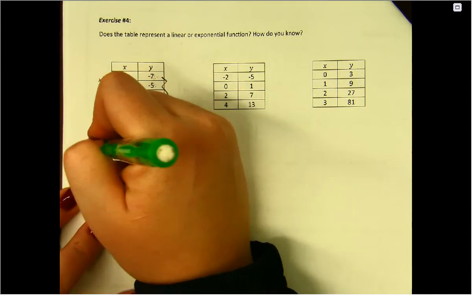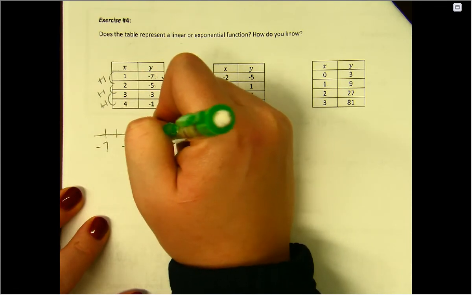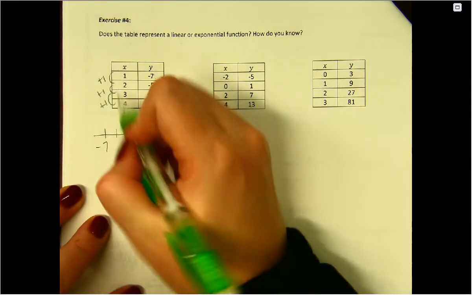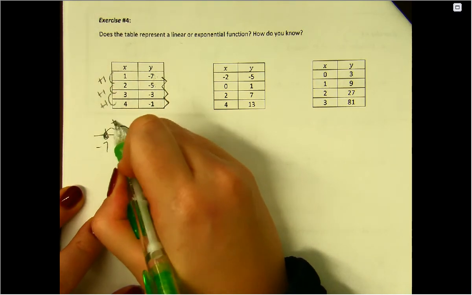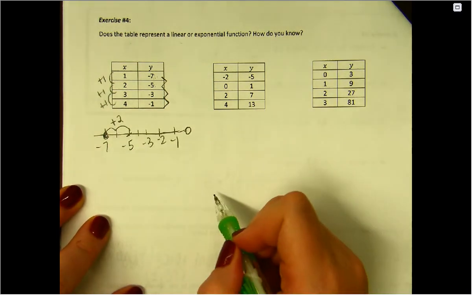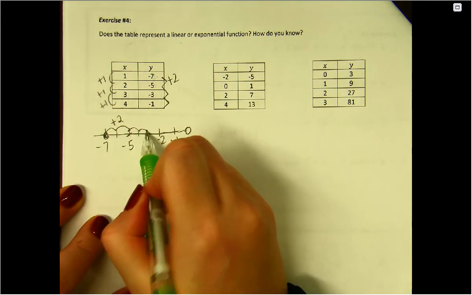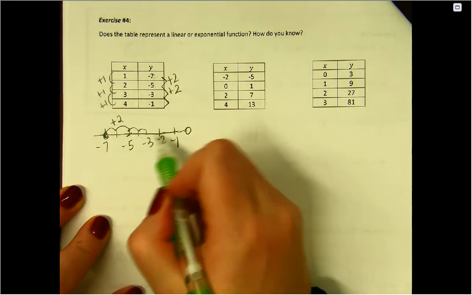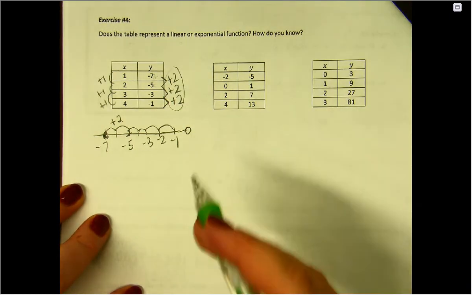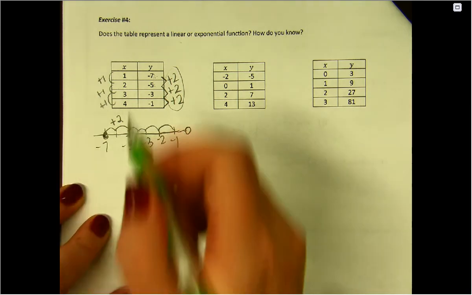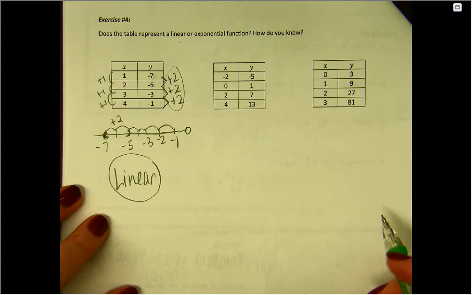So let's look at a number line. Here's -7, -6, here's -5, -4, here's -3, -2, here's -1. If I were starting right here and I needed to get here, what would I be doing? 1, 2. I'm adding 2 because here is 0. I'm getting bigger by 2. So this is +2. What about -5 to -3? Well, 1, 2. I'm adding 2. How about -3 to -1? 1, 2. I'm adding 2. So notice how I'm adding the same amount the entire time. So I have a constant rate of change. So this one is linear because you have a constant rate of change.